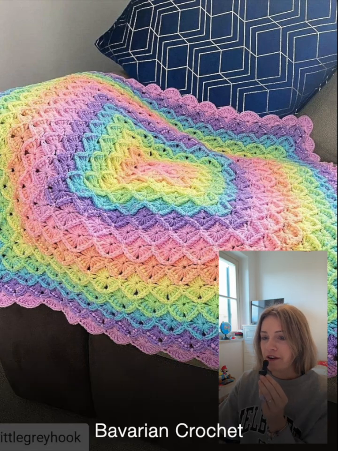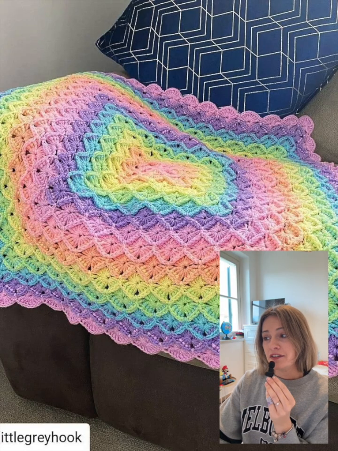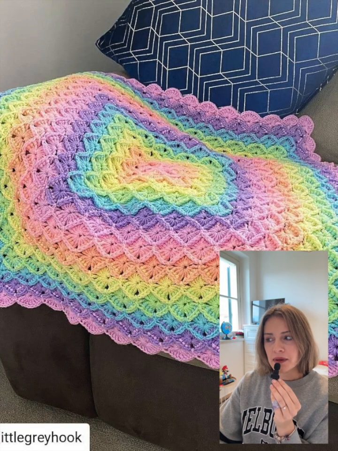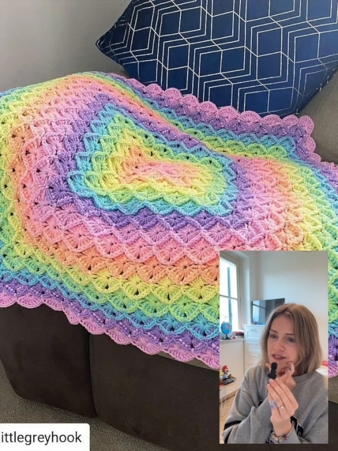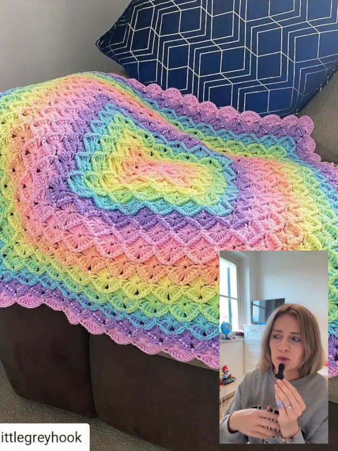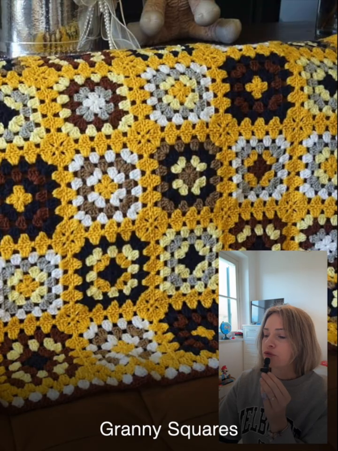Oh, then we have Bavarian crochet. So I have made a blanket like this before for a baby. This is gorgeous. This is supposed to mimic stained glass, like a stained glass window. I think that was the original idea. And it is really gorgeous. No matter what color you go with, it's beautiful. So try it out.